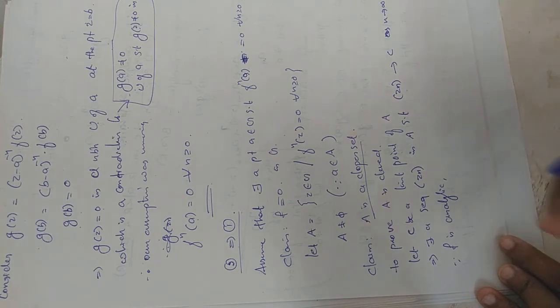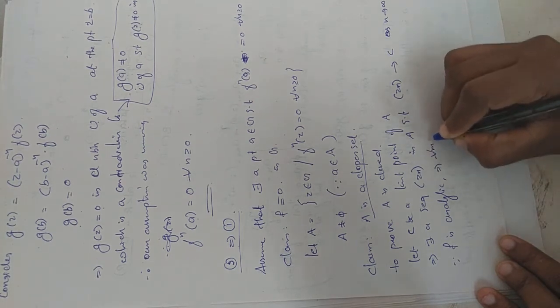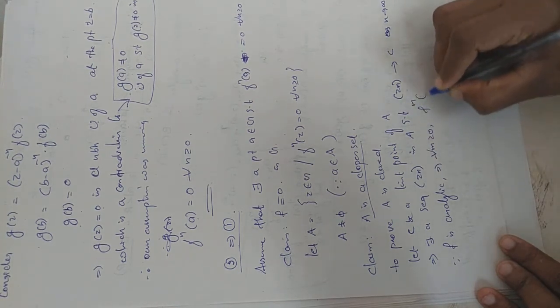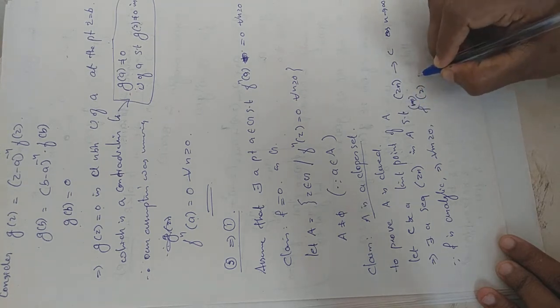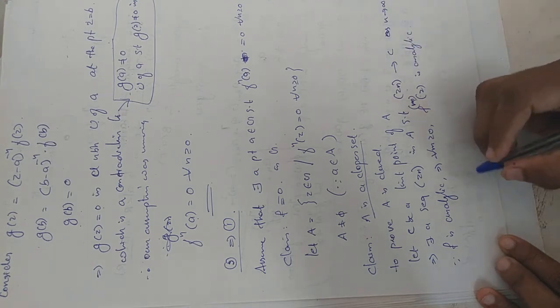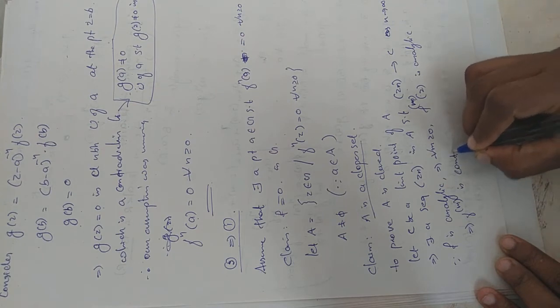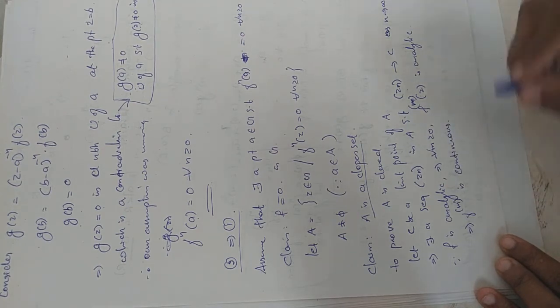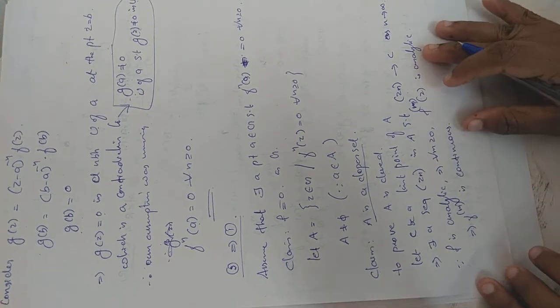That means all of its derivatives are again differentiable or analytic. So for every m greater than or equal to 0, the mth derivative of f will be analytic, which implies the mth derivative will be continuous, because all differentiable functions are continuous.